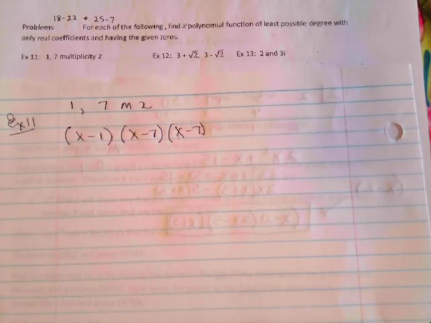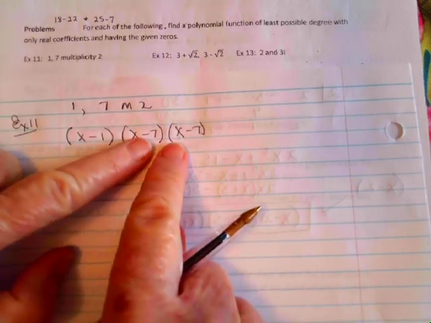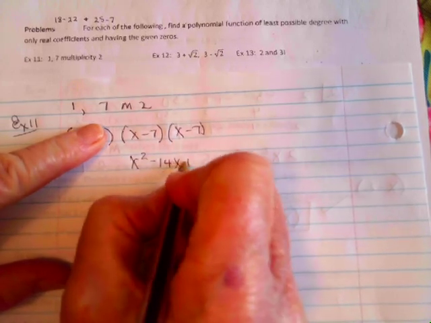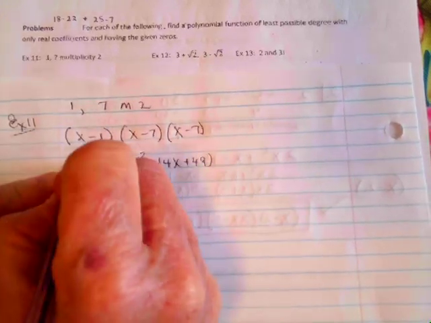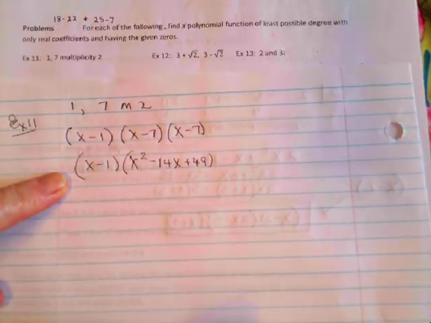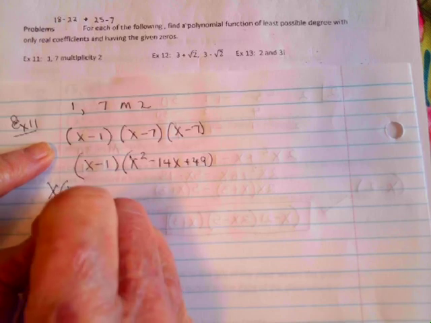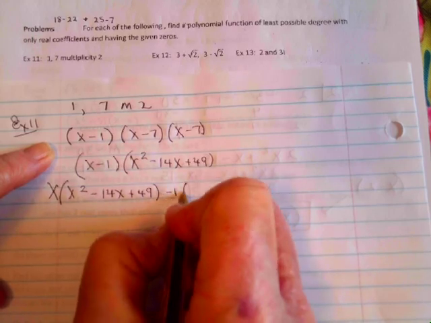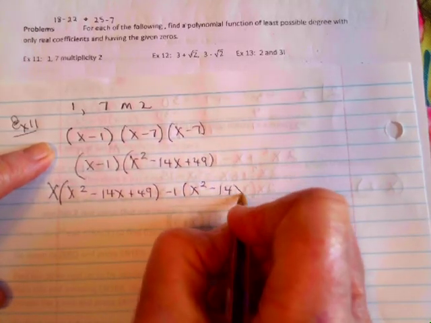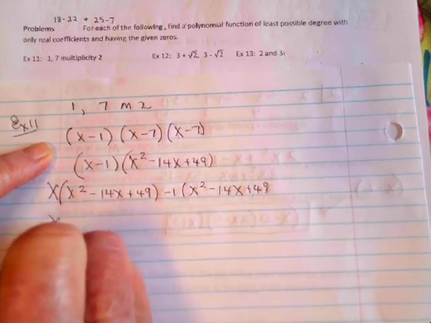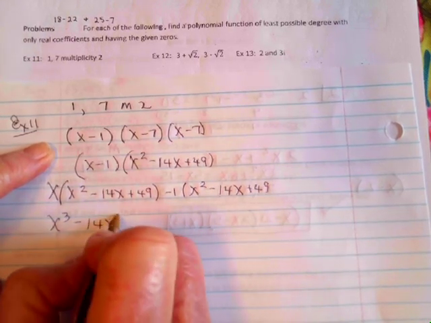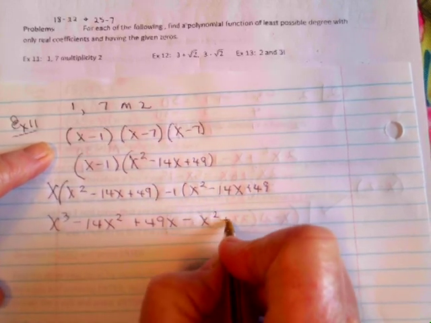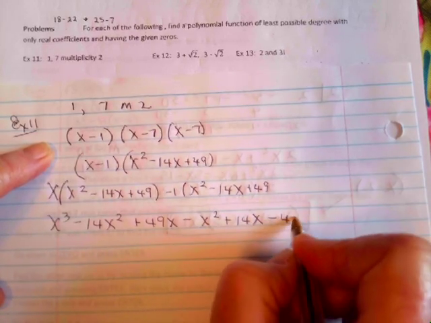But they won't let you leave it like that. You've got to multiply those three things together. It's going to be easier to multiply those last two and get x squared minus 14x plus 49. Multiply x minus 1 times that. I would separate it: x times x squared minus 14x plus 49, minus 1 times x squared minus 14x plus 49. x cubed minus 14x squared plus 49x minus x squared plus 14x minus 49.